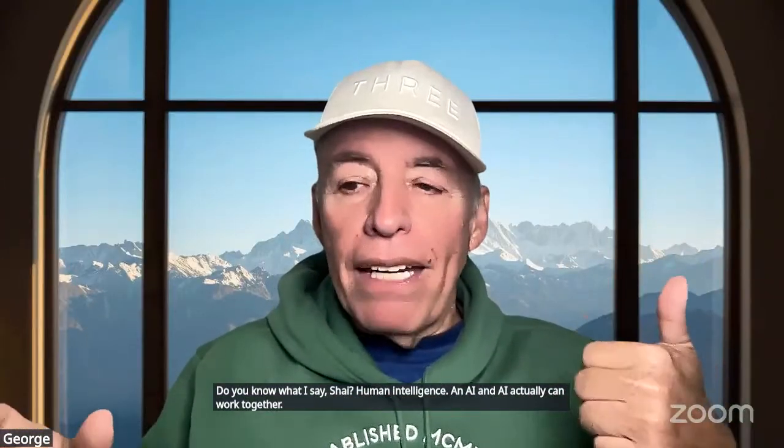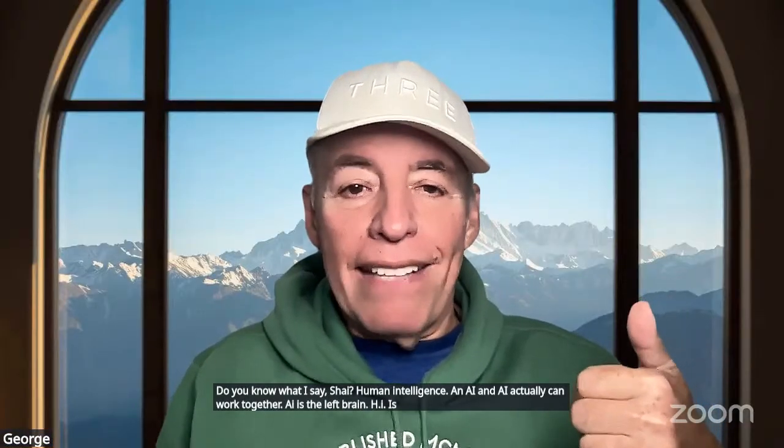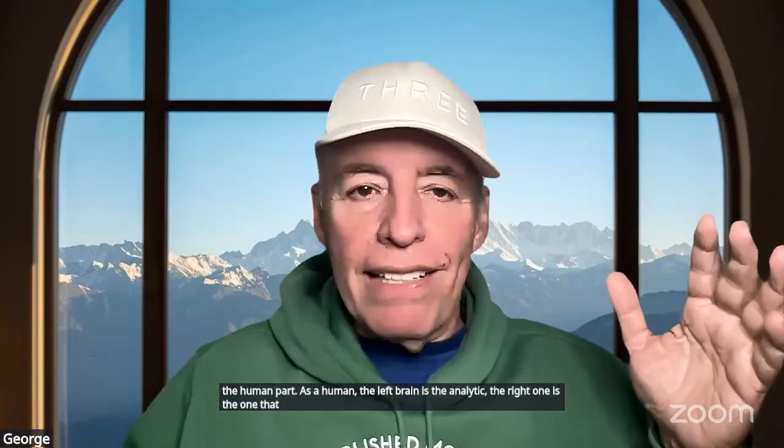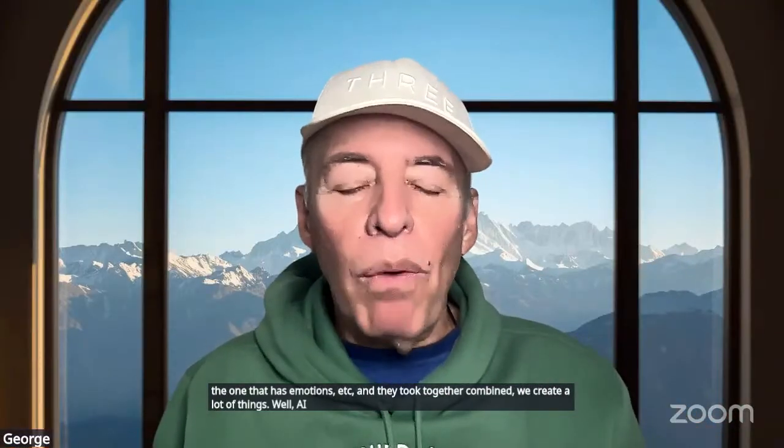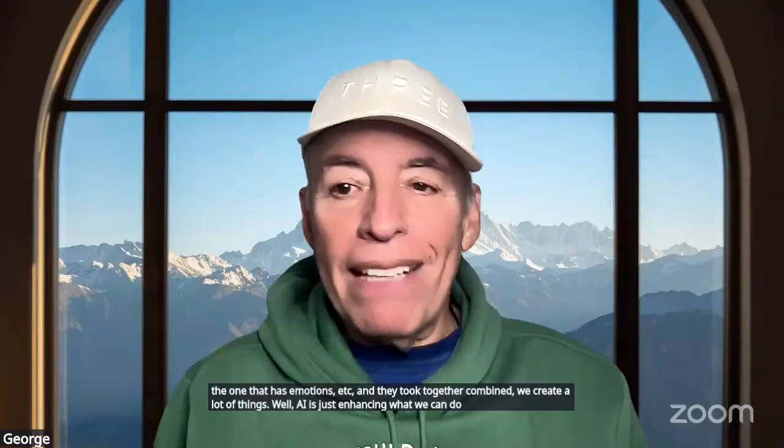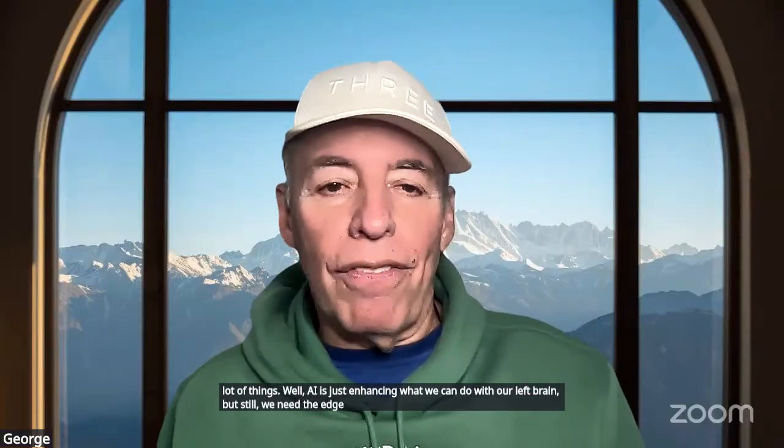AI is the left brain. HI is the human feelings, etc., on the right brain. Our left brain has always been very analytical. That's the human part. As a human, the left brain is the analytic. The right one is the one that has emotions, etc. And together, combined, we create a lot of things. AI is just enhancing what we can do with our left brain. But still, we need the HI, our right side of the brain.